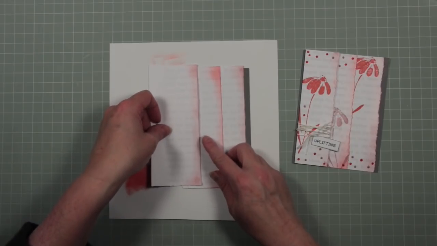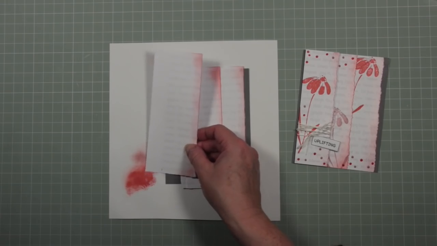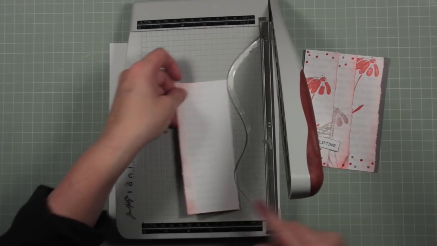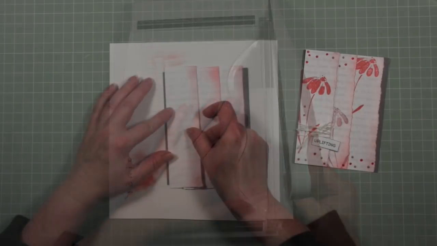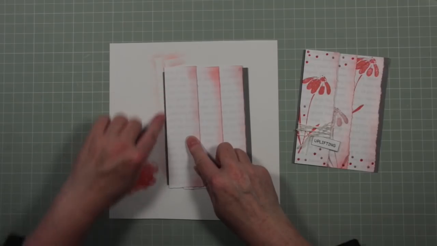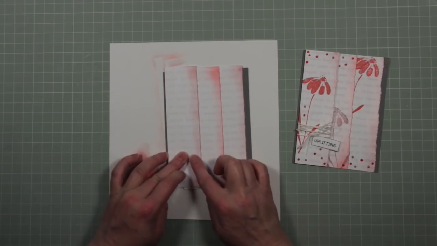So let's just check just really where the lettering ends. And to make sure I get it straight, I'm going to use my little guillotine. This piece will be added so that I have a line of grey there. So that is pretty much where I want it to go.